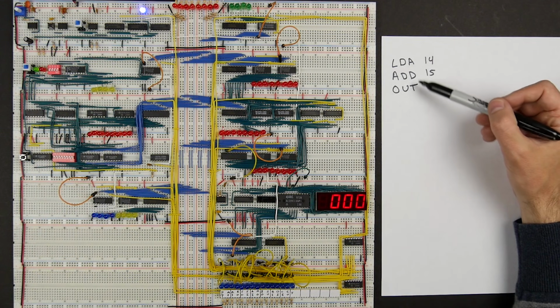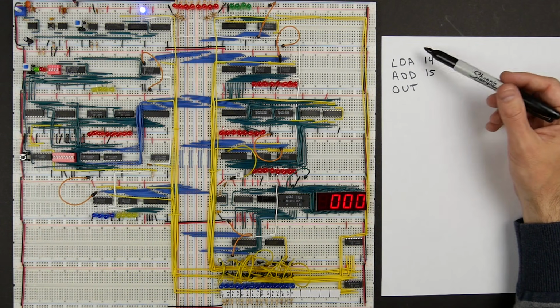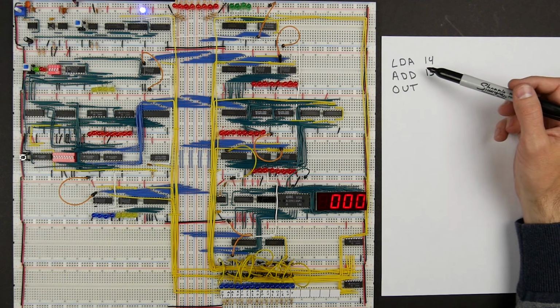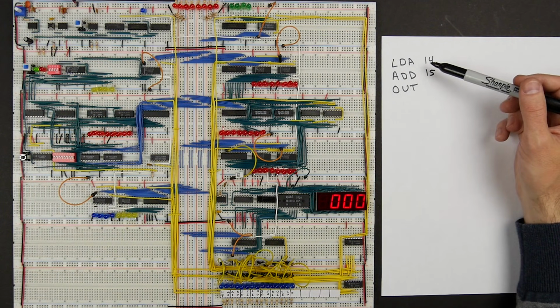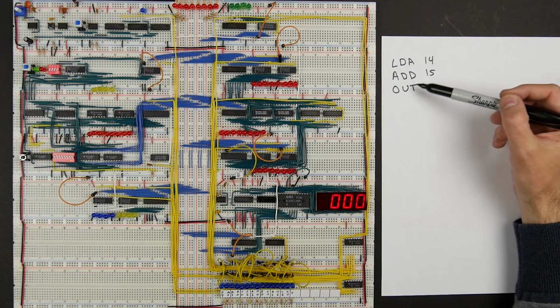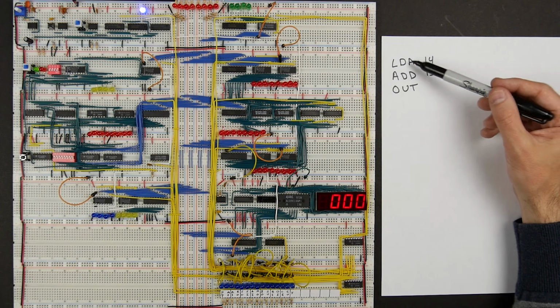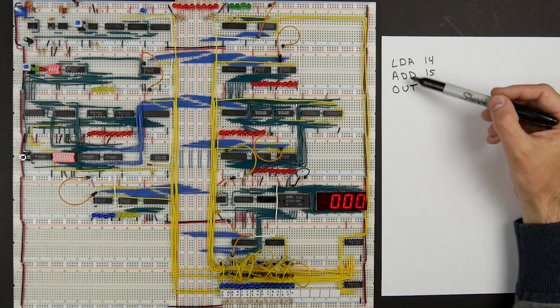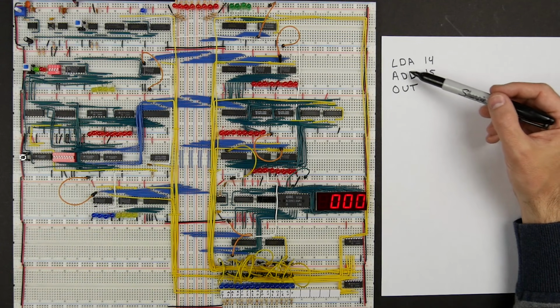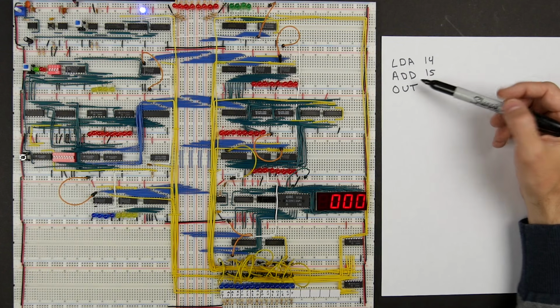Now you might be wondering, where do these commands come from? Why does load A 14 mean that? And this is actually a really cool thing: we're building this computer ourselves, and so we get to define what the language is. We get to define what these commands are. So I made these up. And really, we can come up with any commands that we want, as long as it's some operation that we can actually do with this computer. And we can call them whatever we want.